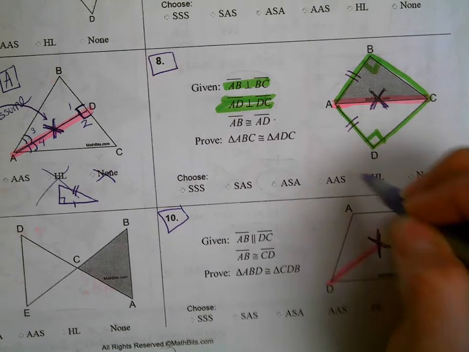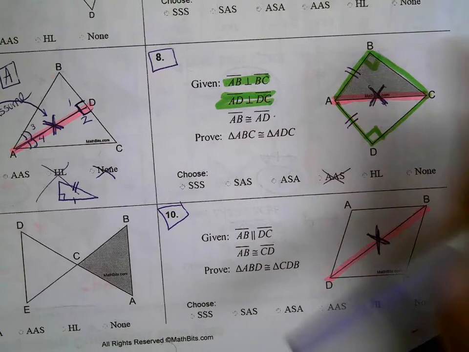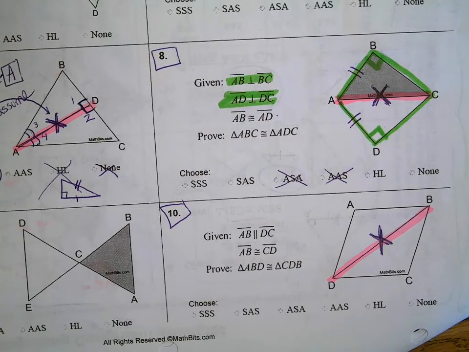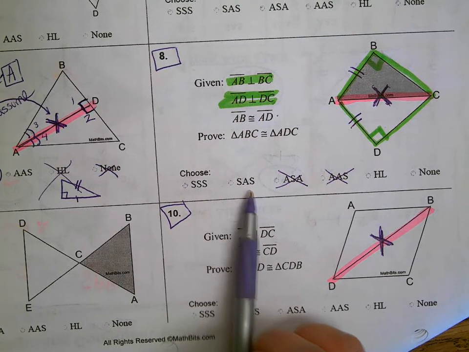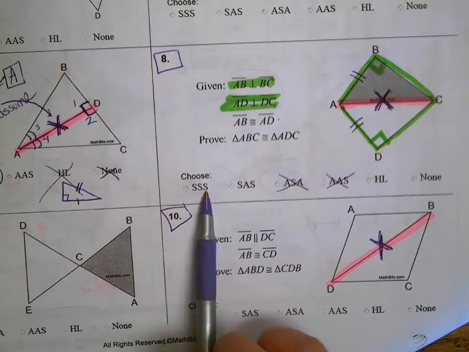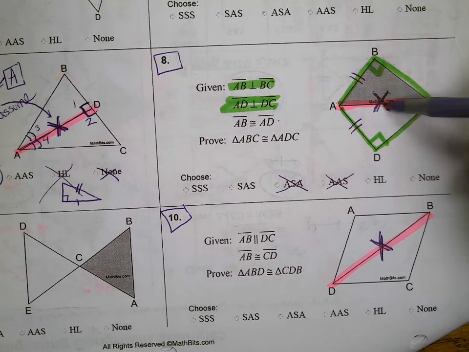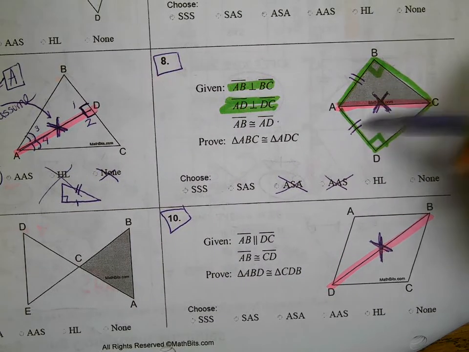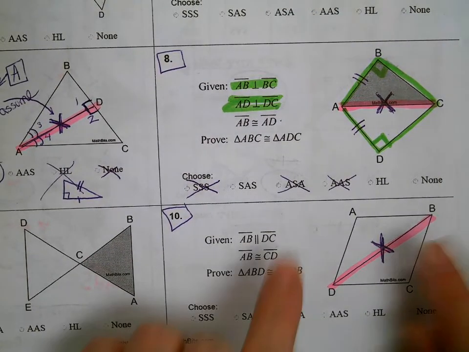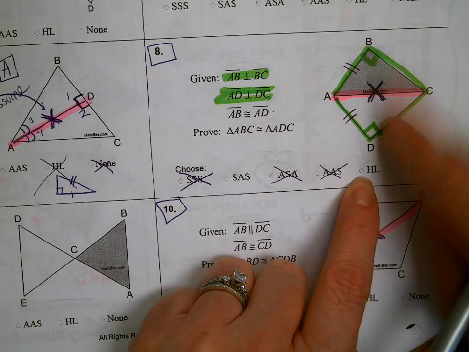So I'm going to eliminate angle, angle, side, because I don't have anything but one set of angles. Angle, side, angle: I do have 2 sides marked, but I don't have a third side marked. So how I think through this, I don't have all 3 sides marked in here to all 3 sides here. So it's not going to be side, side, side. I'm keeping HL because we do have right angles.